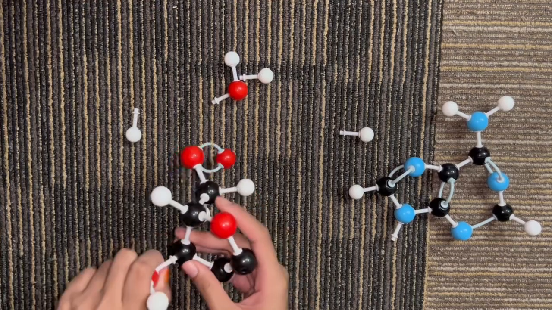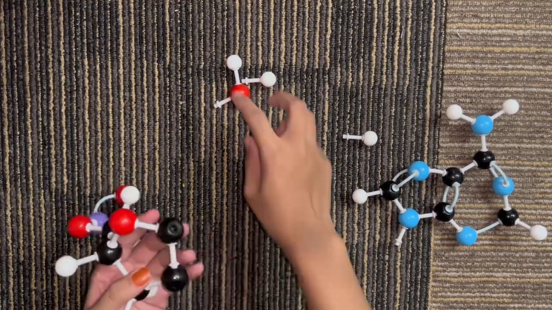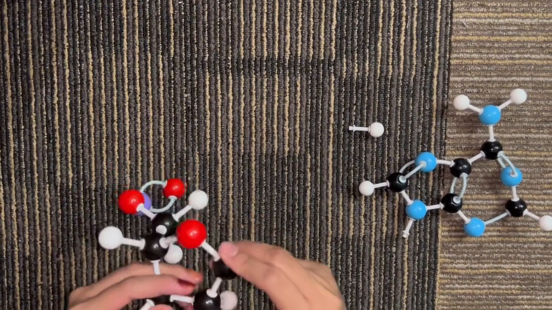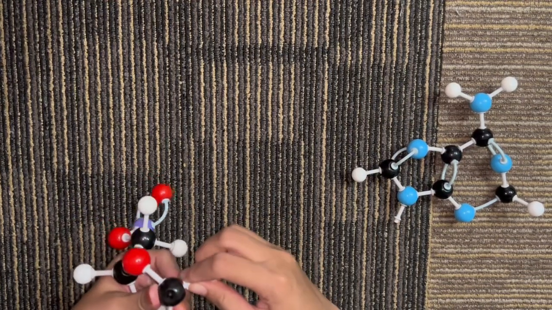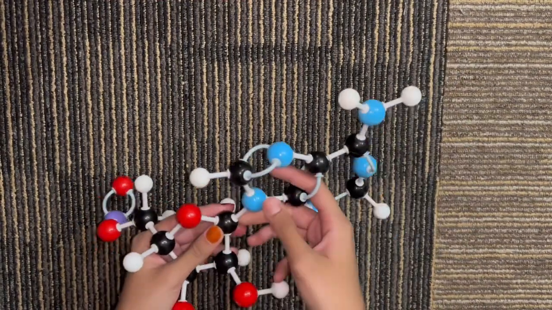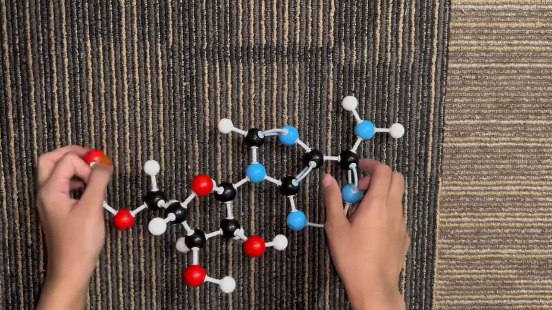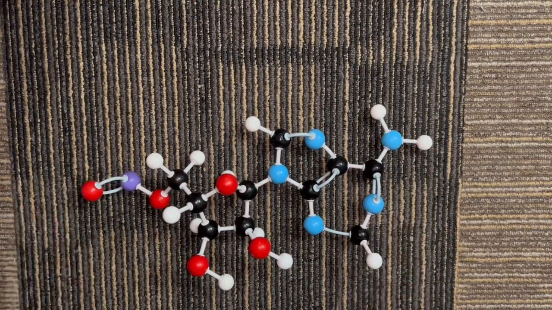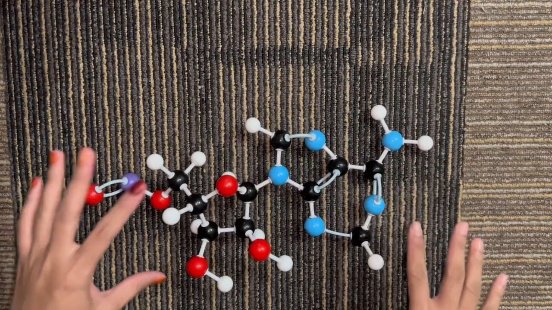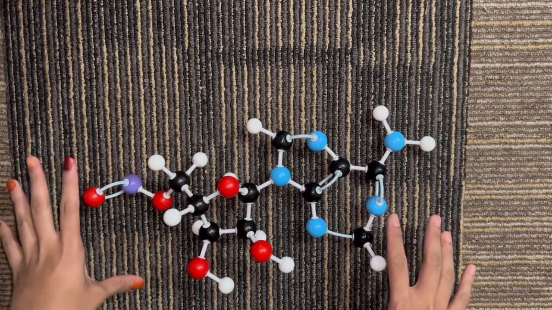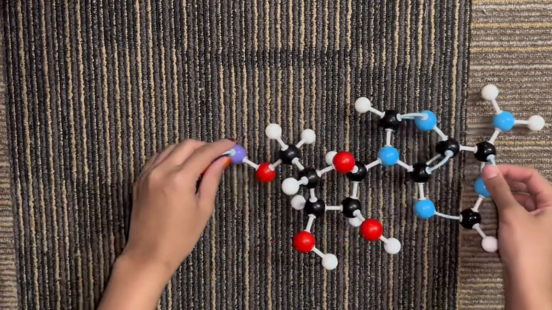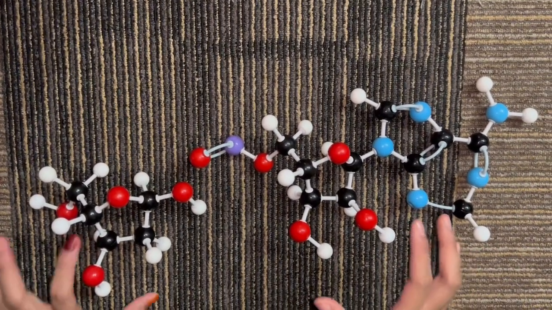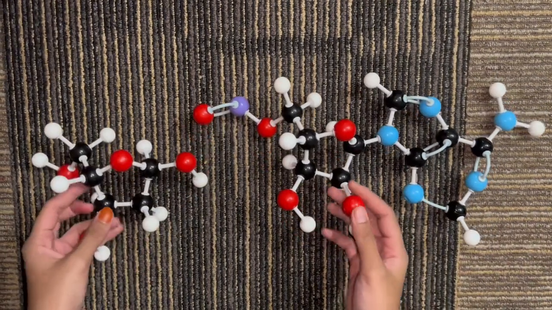The nitrogenous base can be adenine, which is A, cytosine, C, guanine, G, or thymine, T, in DNA, or uracil, U, in RNA. The 5-carbon sugar can be ribose in RNA or deoxyribose in DNA. And the phosphate group is a phosphoric acid molecule that is attached to the sugar molecule. Together, these 3 molecules form a nucleotide, which is the basic building block of nucleic acids such as DNA and RNA.